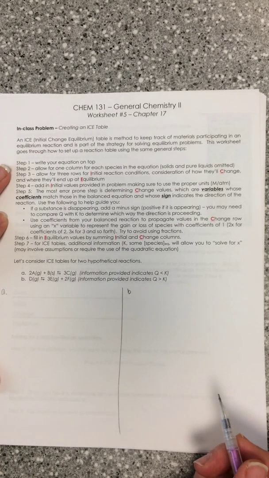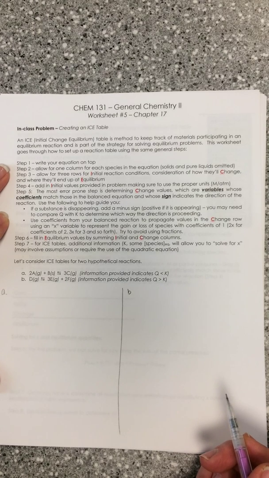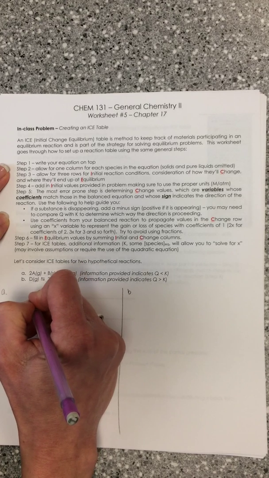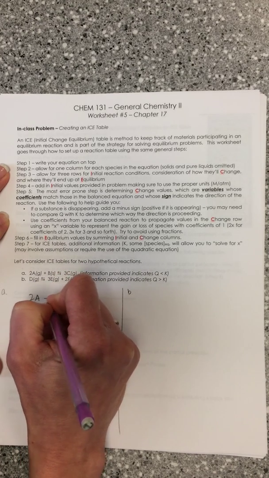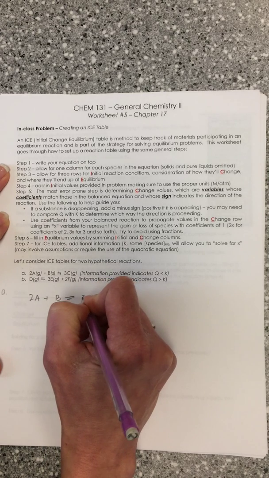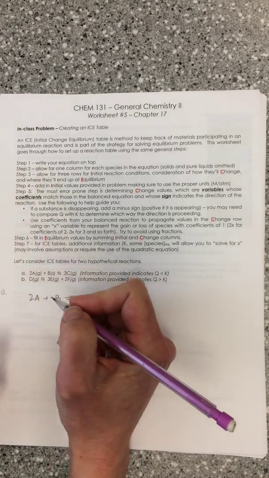The first thing you want to do when you write a reaction table, an ICE table, is write your equation on top. We want to make sure it's a balanced equation. Since this is a generic equation, we don't necessarily know if it's balanced, so we're going to assume they gave us a balanced equation.